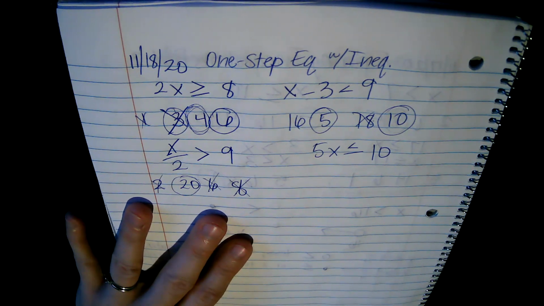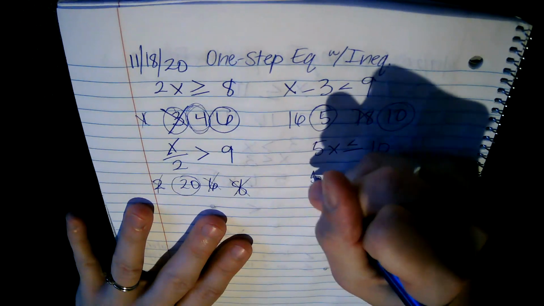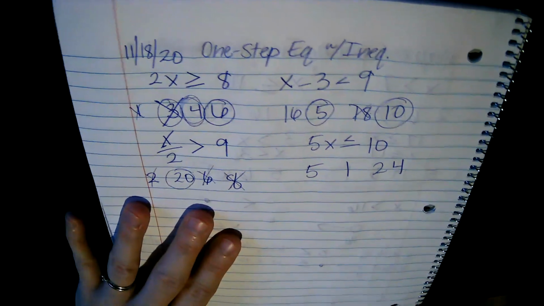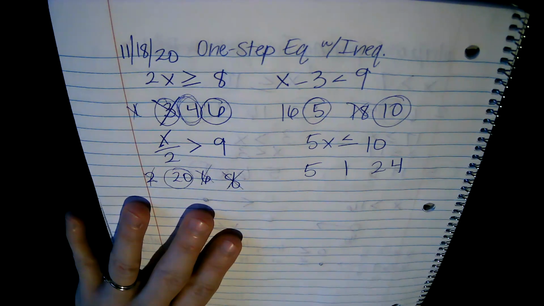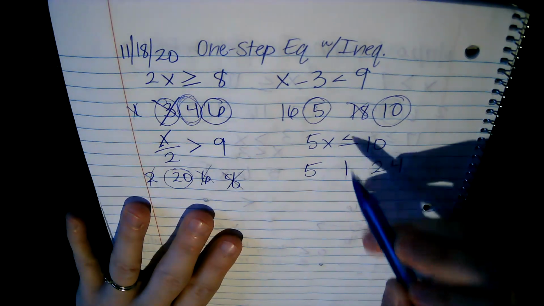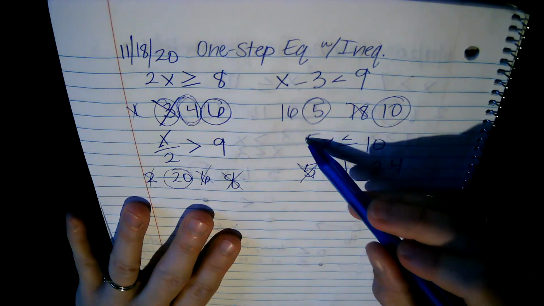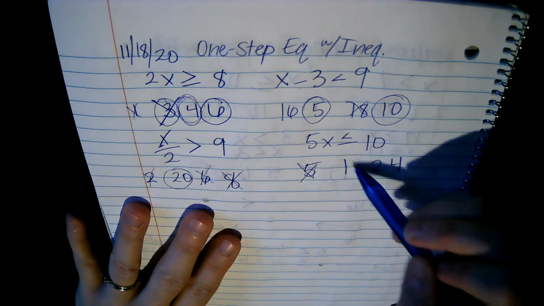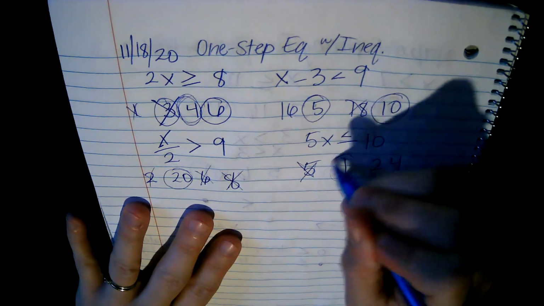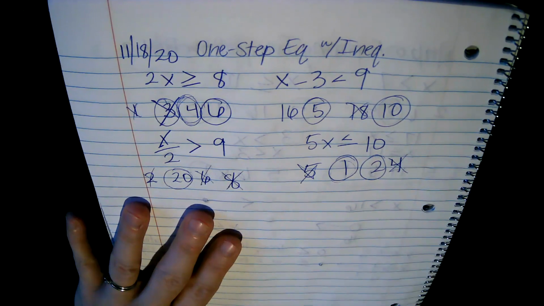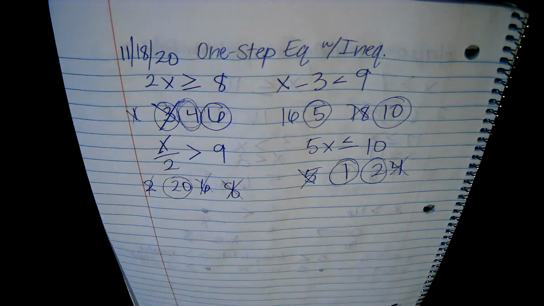Now for 5x is less than or equal to 10, I want you to try that with 25, 1, 2, and 4. Go ahead and pause your video and try that. Alright, 25 is not less than or equal to 10. I'm saying 5 times this one, right? 5 times 1 is 5, 5 times 2 is 10, 5 times 4 is 20. That's too much, right? That's not less than or equal to 10.